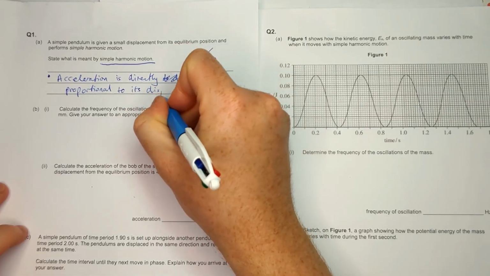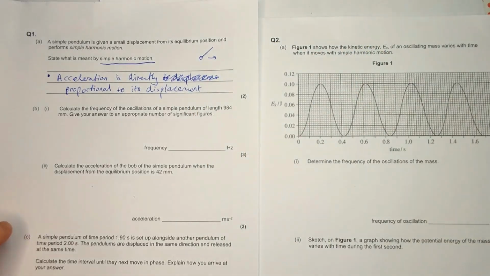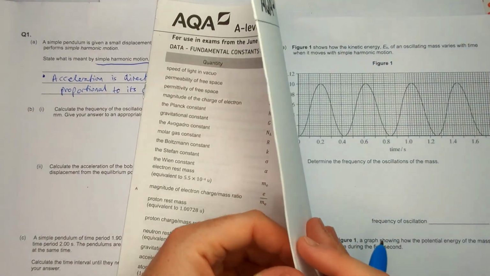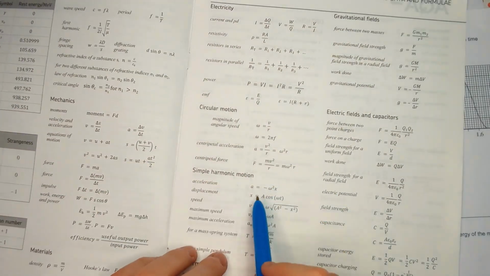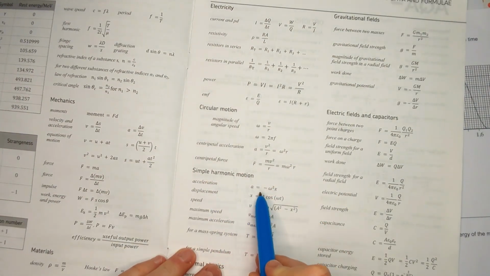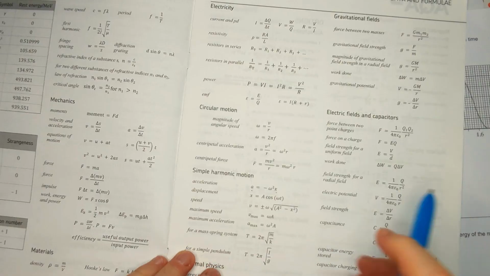displacement. When we talk about that, what we mean is, when we look at our equation sheet, and it's always handy to use an equation sheet for definitions if you can, we've got definition, circular motion here, we've got acceleration here, is equal to minus omega squared x. A is acceleration, x is displacement, this is a constant, so A is proportional to x.